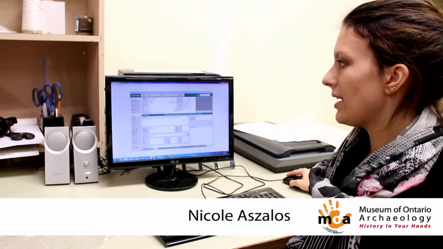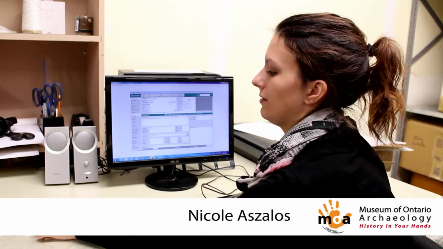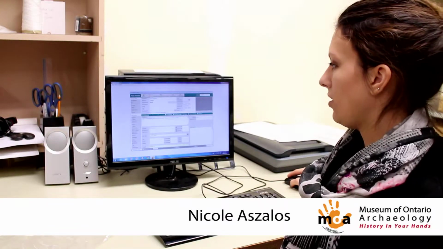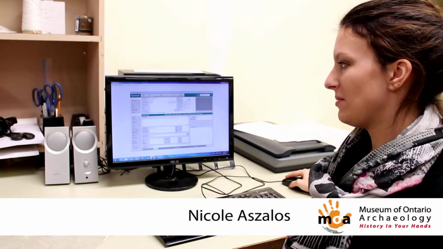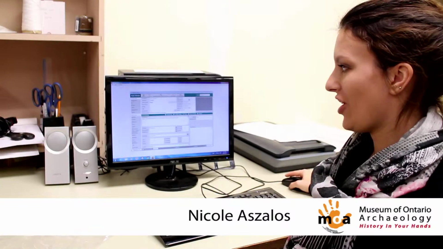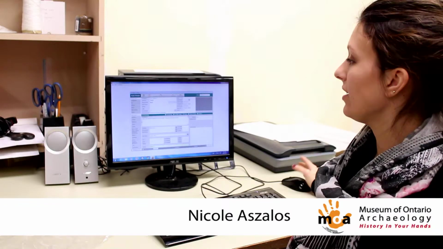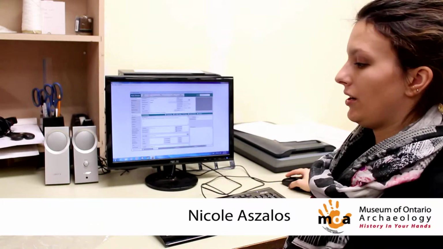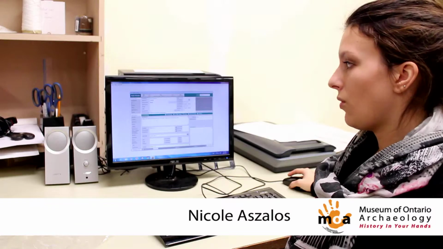So we have our object ID, we have our object name, which is a bead, a clay bead, and then we look at the home location, so where it is in the museum. We try to be as descriptive as possible when it comes to cataloging the artifact. We want to make sure that we can find the artifact if we lost the picture, if we didn't know what it looked like. So we want to make sure that people know it's large, it's made of clay, and it has a drilled hole through the middle.